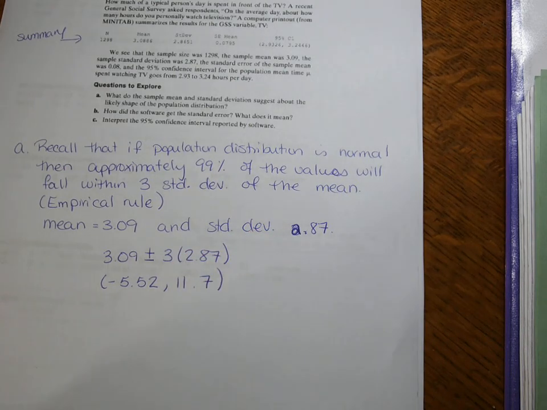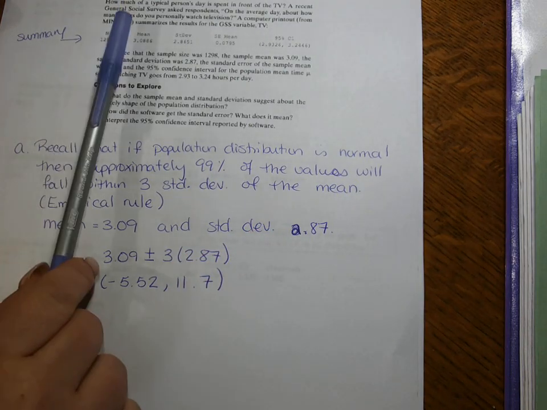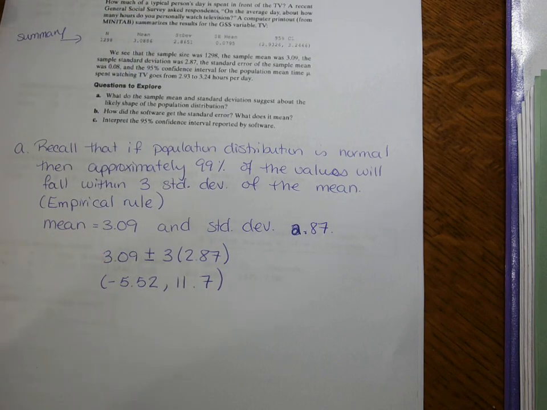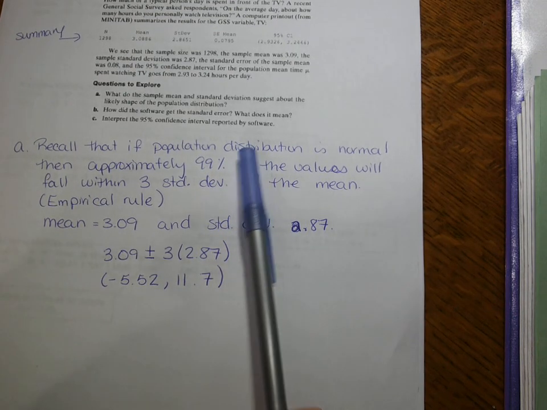So this suggests that if I looked at how much time the typical person's day is spent in front of the TV, then those values for the amounts that these people are reporting will fall between negative 5.52 hours and 11.7 hours if the population distribution is normal.